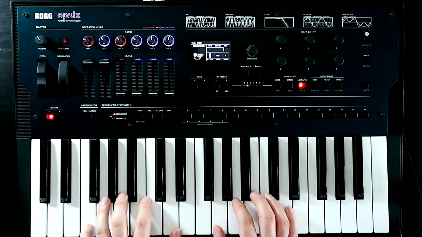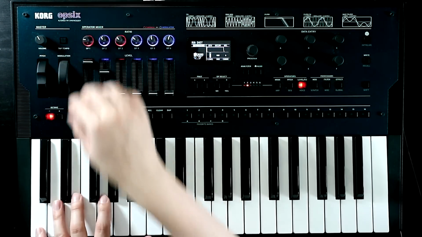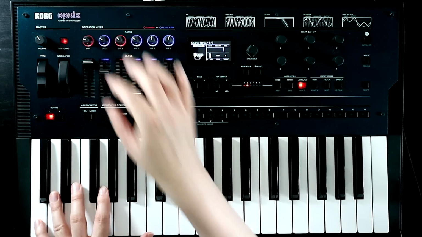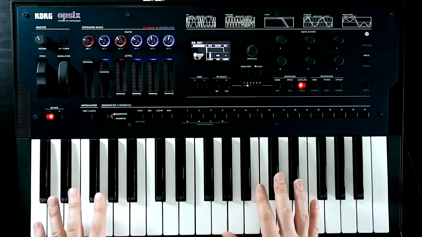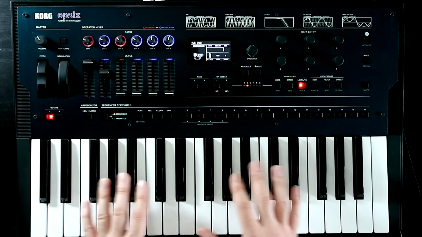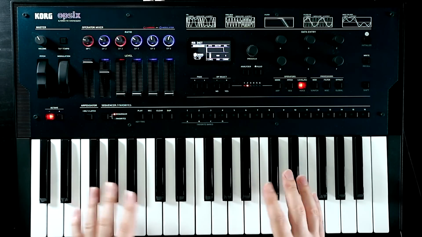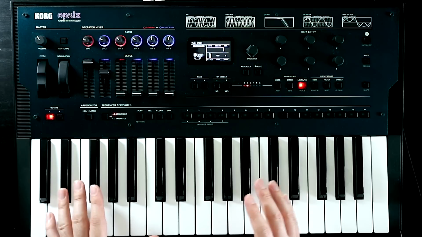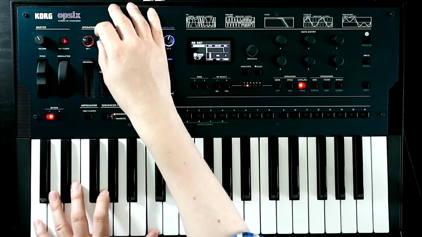If we go to 4, again, a different kind of sound. If we halve it, again, a different kind of sound. All of those ratios, 1 to 1, 1 to 2, 1 to 4, are fairly simple relationships, and the sounds that we got were fairly harmonious.